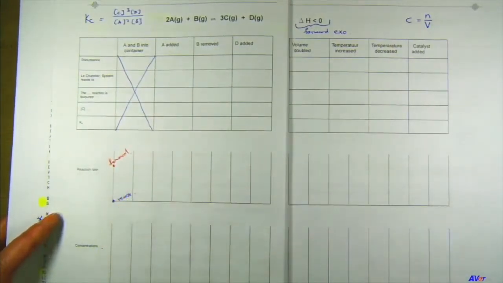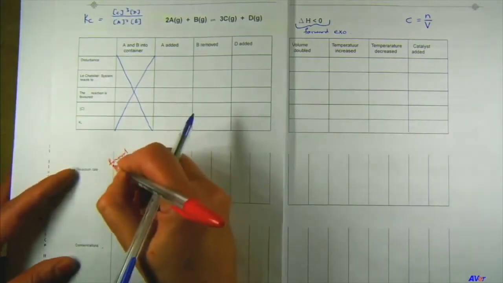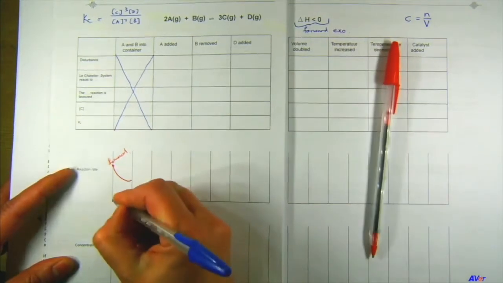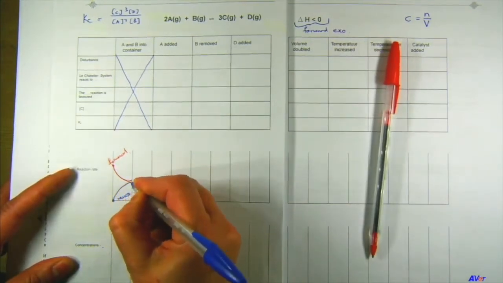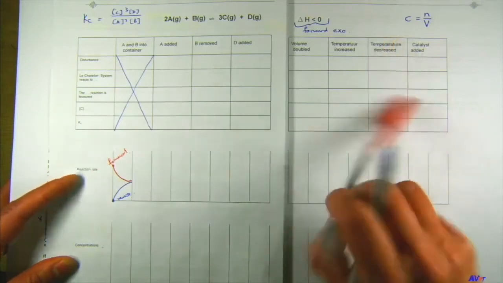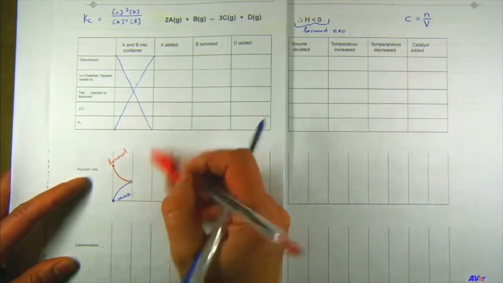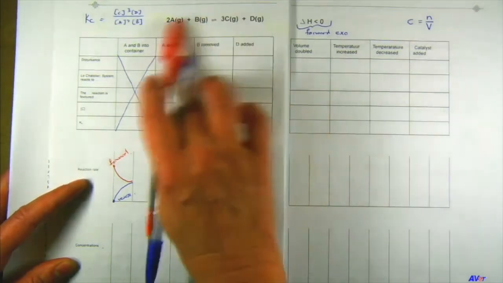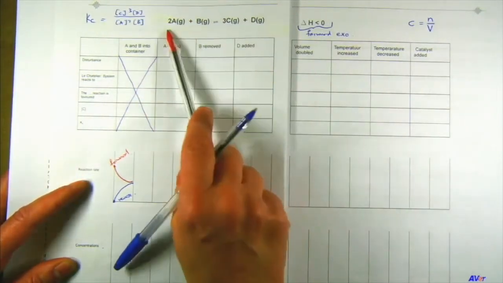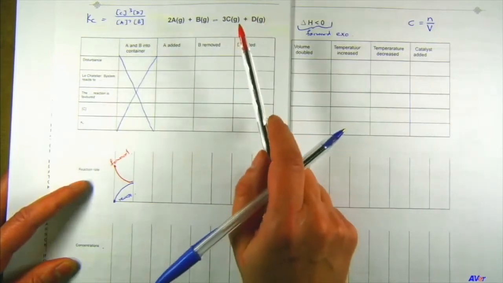And what happens is, as time goes by, this will decrease and that one will increase until they get the same rates. Why does this one decrease? Because as the A and B are being used, that concentrations will decrease and therefore the forward rate will decrease.